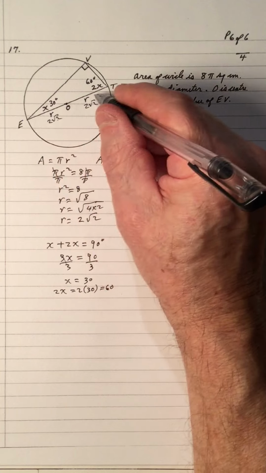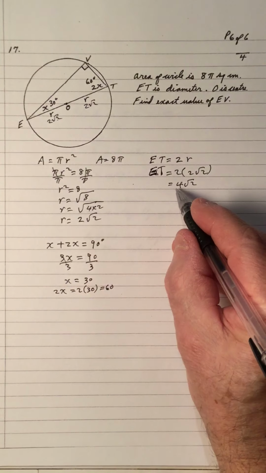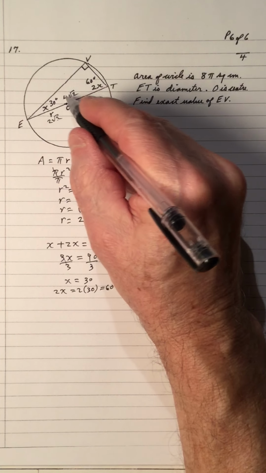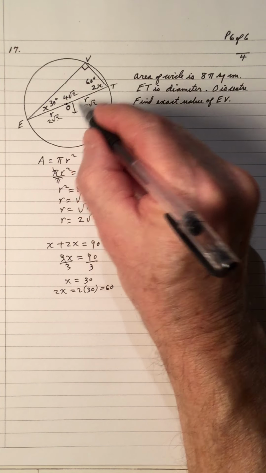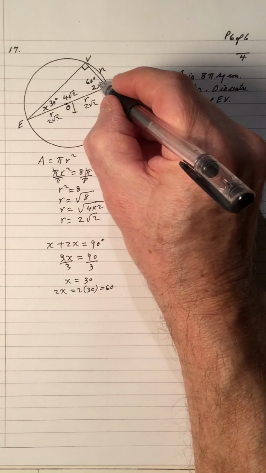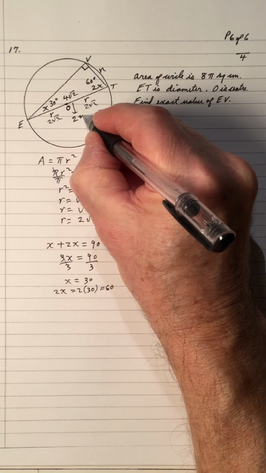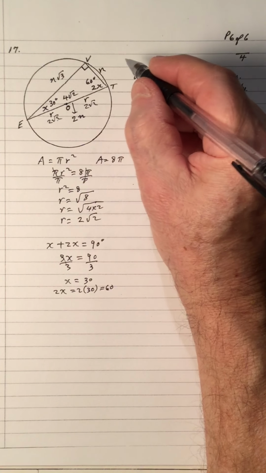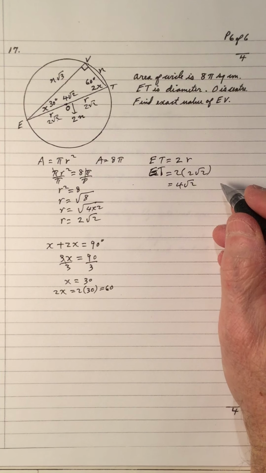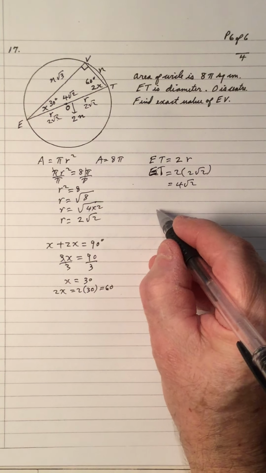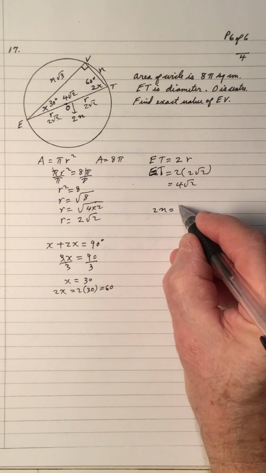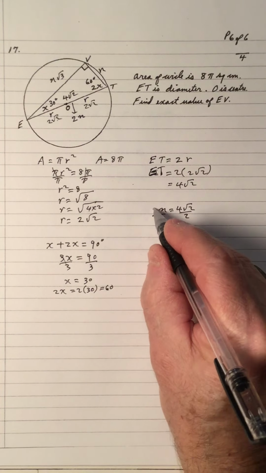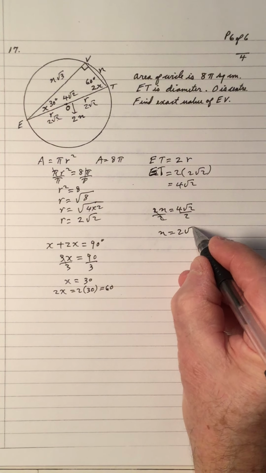But notice that this side ET is 4 root 2. In a 30, 60, 90 right triangle, this side is n, this side is 2n, and this side is n root 3. So 2n is equal to 4 root 2. Divide by 2, n is equal to 2 root 2.